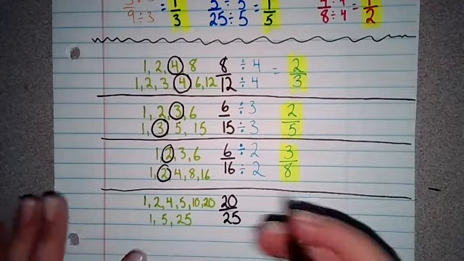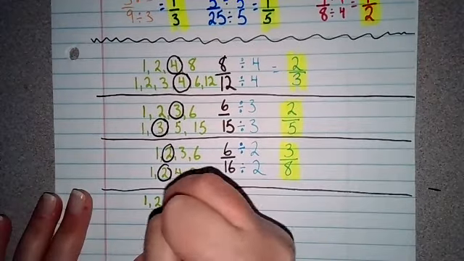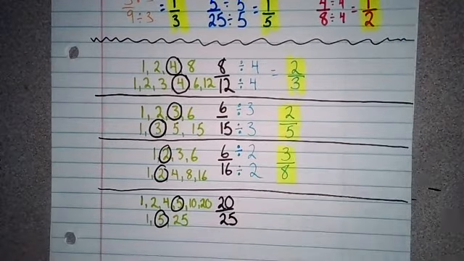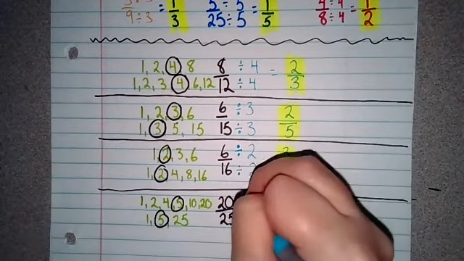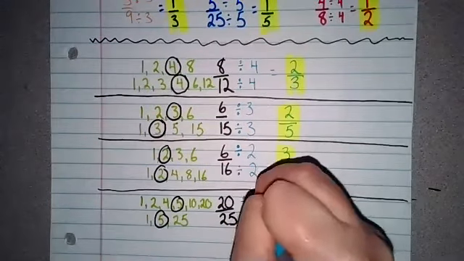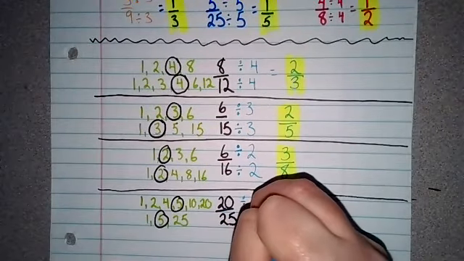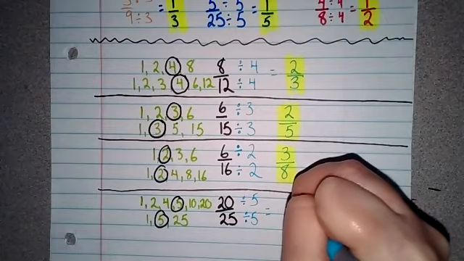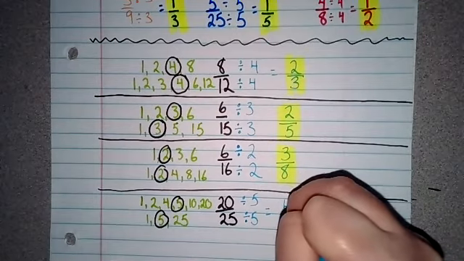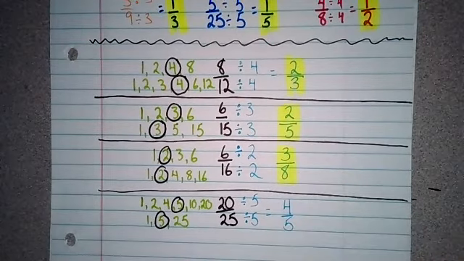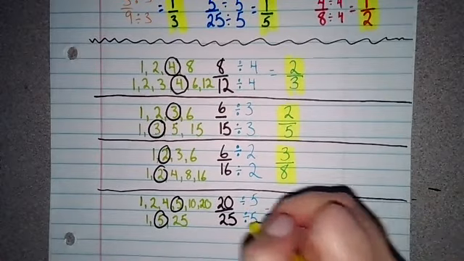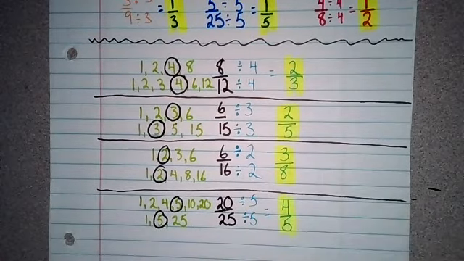5. Very good. So that is what we divide by. 20 divided by 5 on the top and 25 divided by 5 on the bottom. And I get 4/5. Because 4 times 5 is 20, 5 times 5 is 25. And there we are.